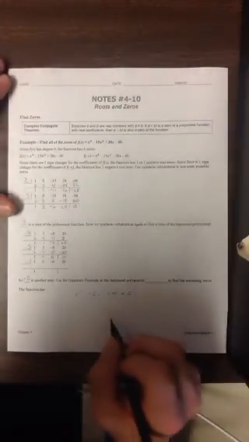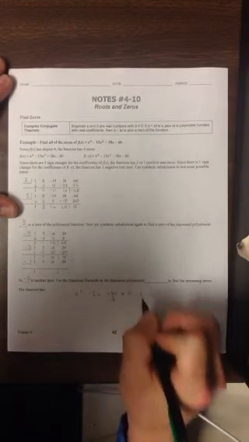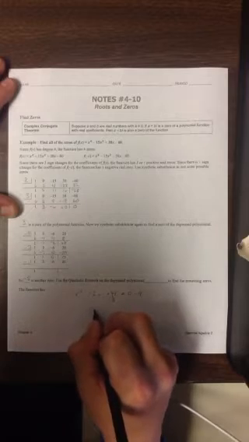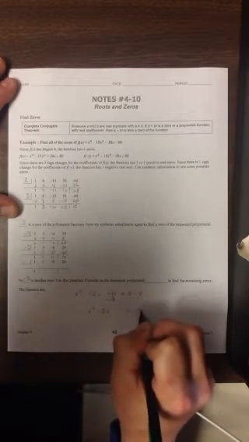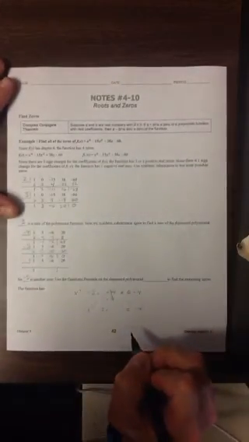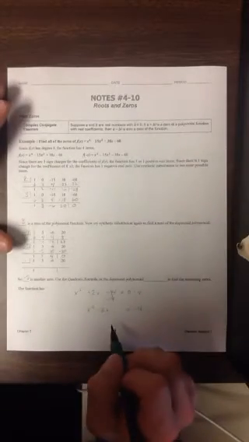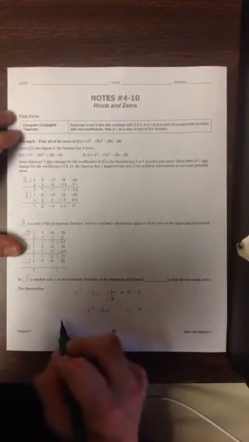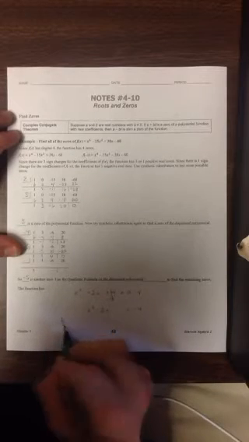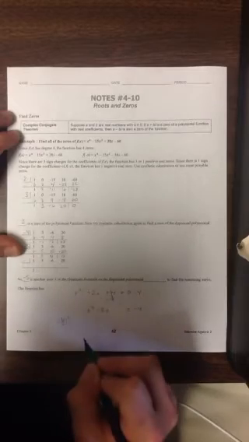So the first thing we'll do here is subtract 4 from each side, and we end up with x squared minus 2x equals negative 4. From here, if we go back to our unit where we were completing the square, we always divide b by 2, and then we square it.